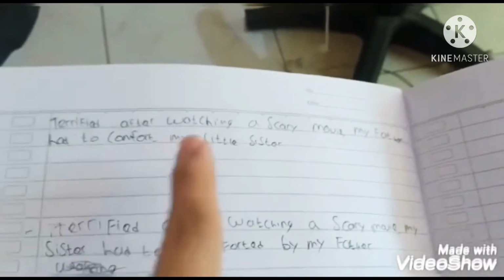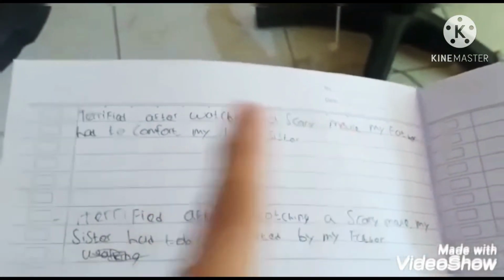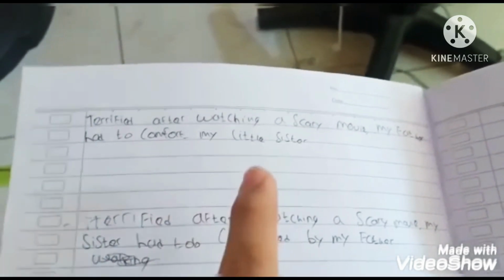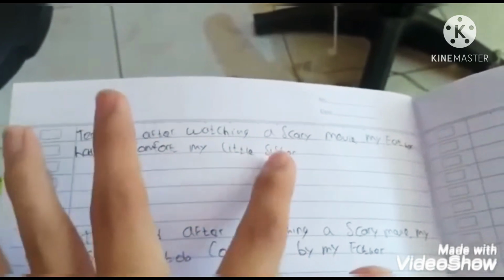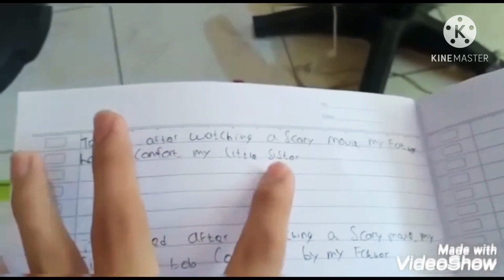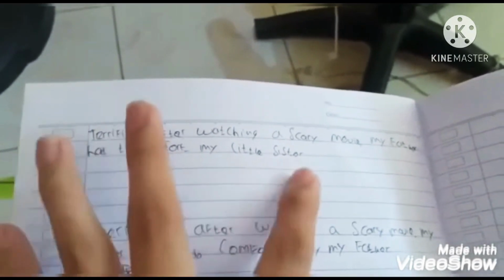So the example is: Terrified after watching a scary movie, my father had to comfort my little sister. The phrase terrified after watching a scary movie modifies the noun my little sister.